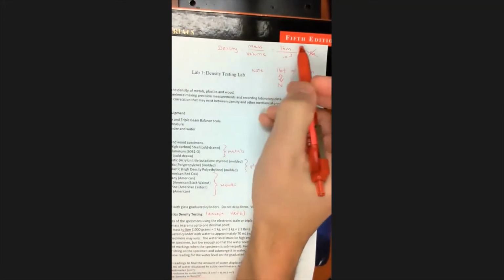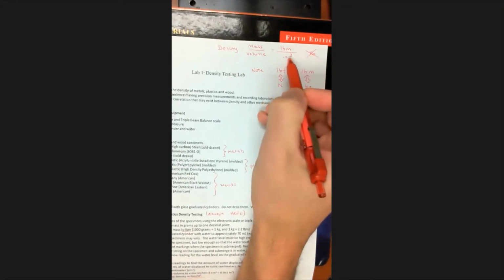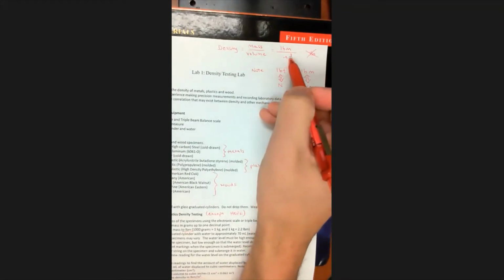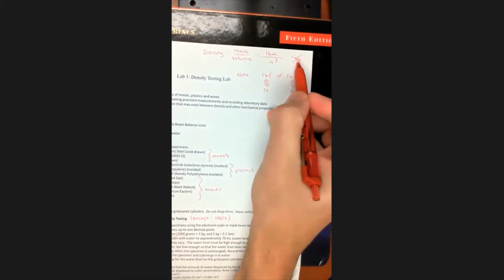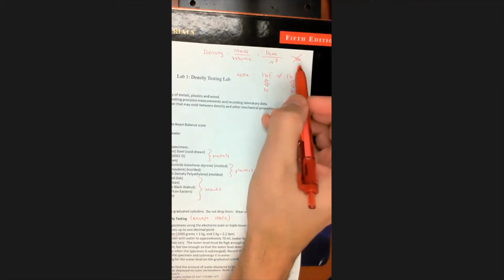So we're going to measure density in pounds mass per inches cubed, or per cubic inch. All right. But this actually is a good time to discuss the ambiguity surrounding the term pound. You notice that I've written LB, that's the abbreviation for pound, and I've crossed it out because I want you to be really careful in this class, and actually I don't want you to use this unit.